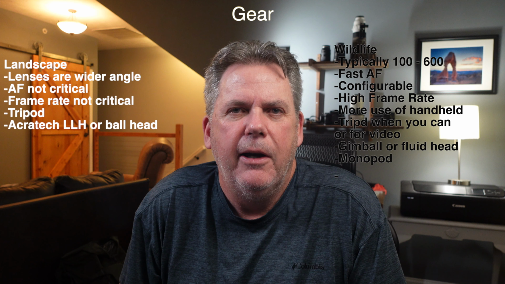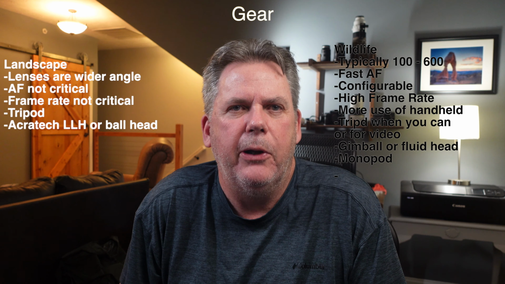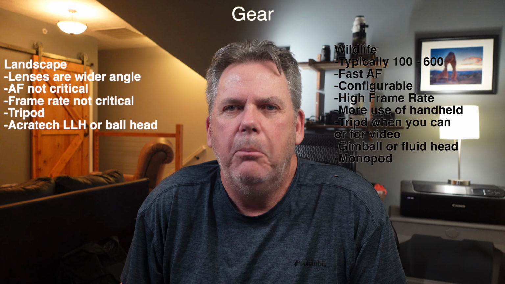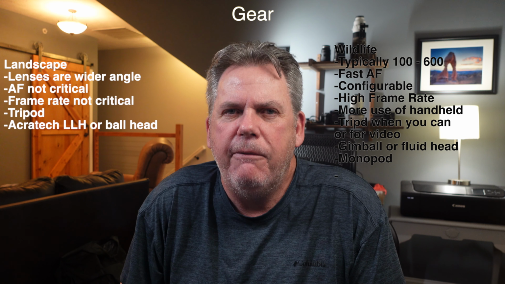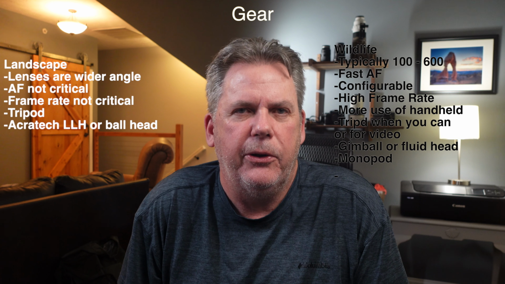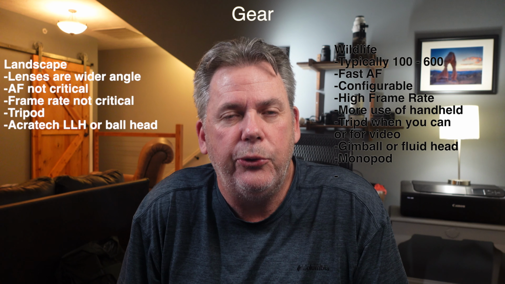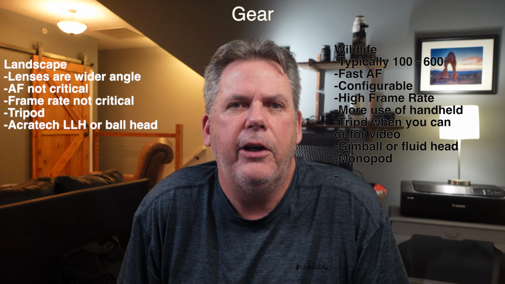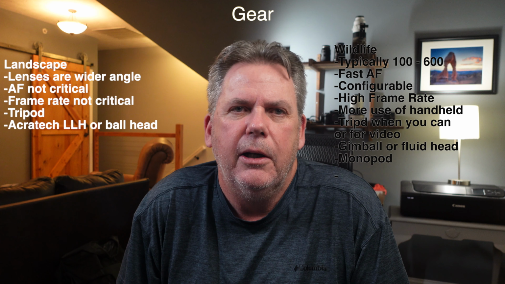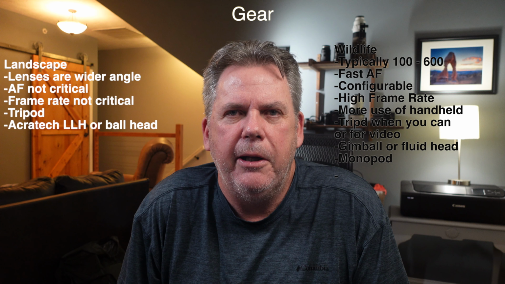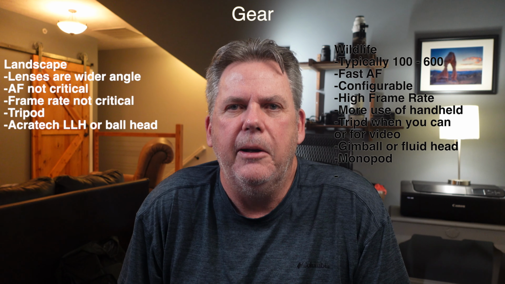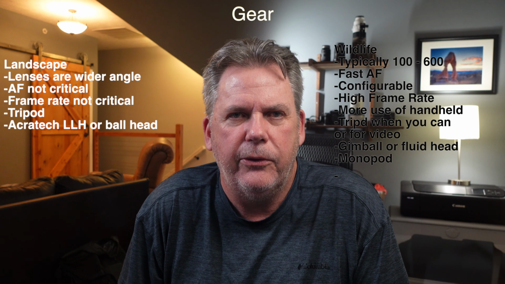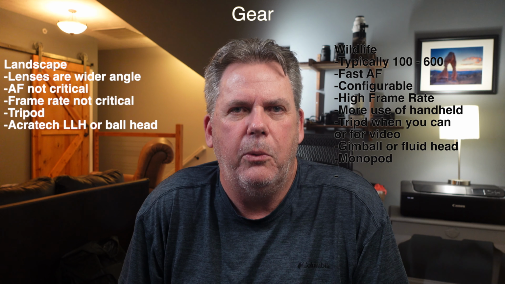For wildlife, you must have fast, reliable, and accurate autofocus. Multiple focus options are valuable, such as tracking and focus area, and being able to choose and select those quickly. Wildlife rarely sits still and gives you time to manual focus. Occasionally they do, but don't depend on it. Knowing how to use and modify your camera's autofocus quickly is critical for wildlife.